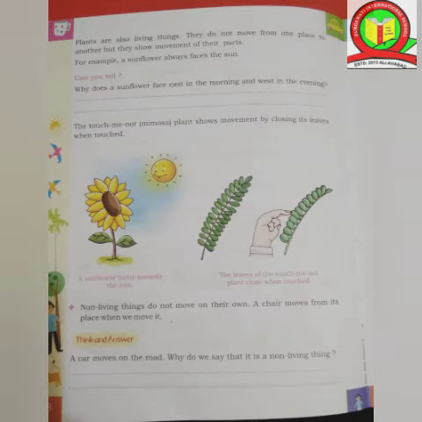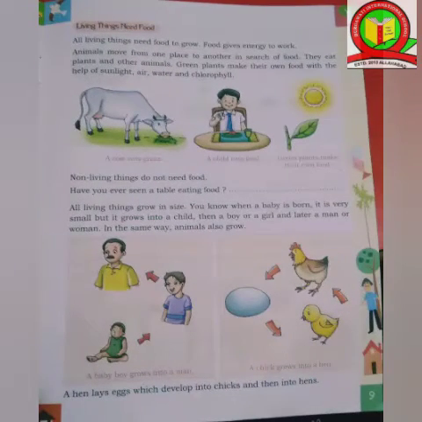Non-living things do not move on their own. A chair moves from its place when we move it. Now there is another question for you. Think and answer. A car moves on the road. Why do we say that it is a non-living thing? Now think carefully and answer this question.